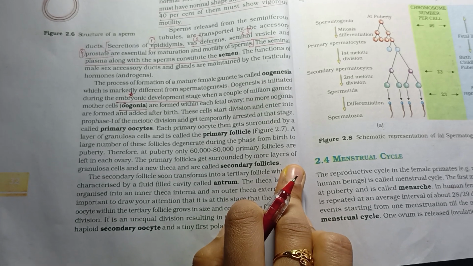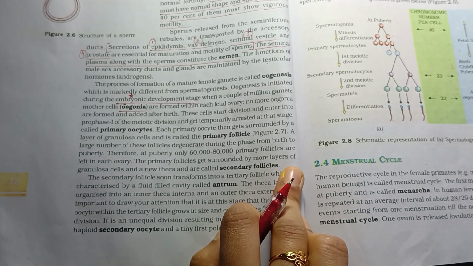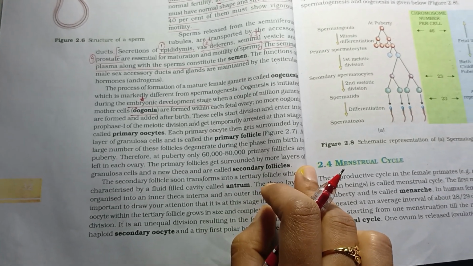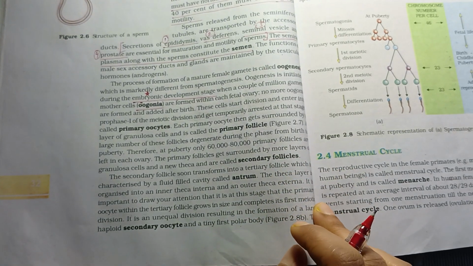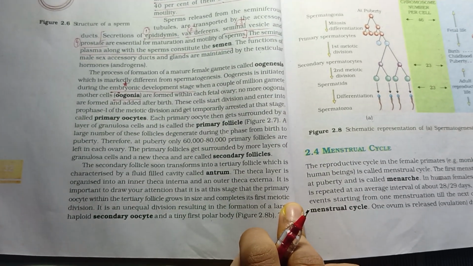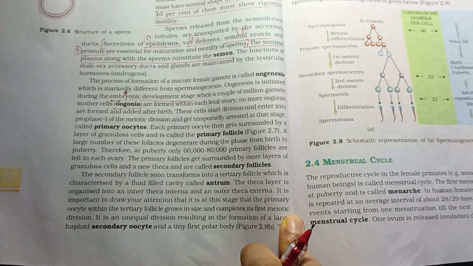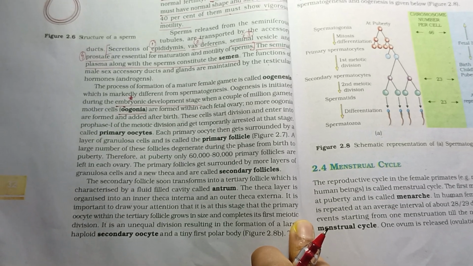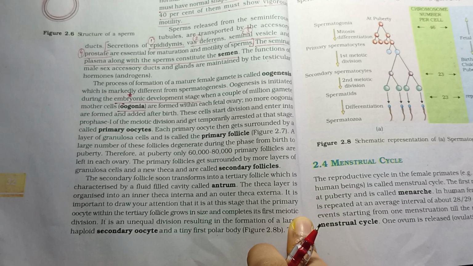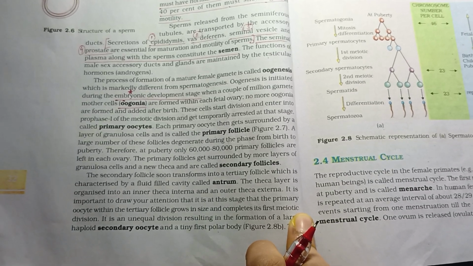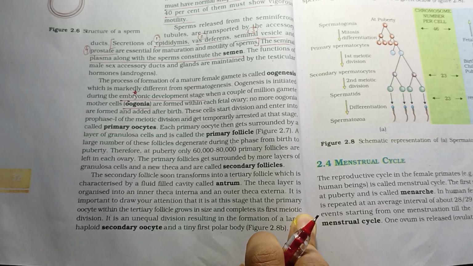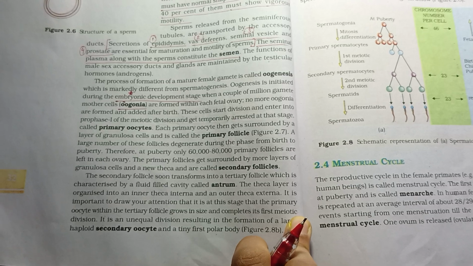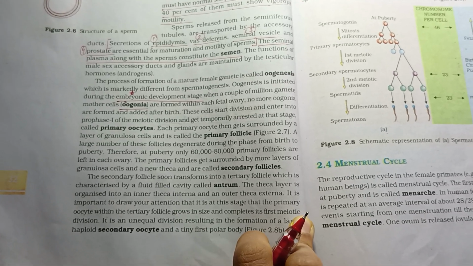The primary follicles get surrounded by more layers of granulosa cells, and a new theca, and are called secondary follicles. So the secondary follicles soon transform into a tertiary follicle, which is characterized by a fluid-filled cavity called antrum. The theca layer is organized into an inner theca interna and an outer theca externa.